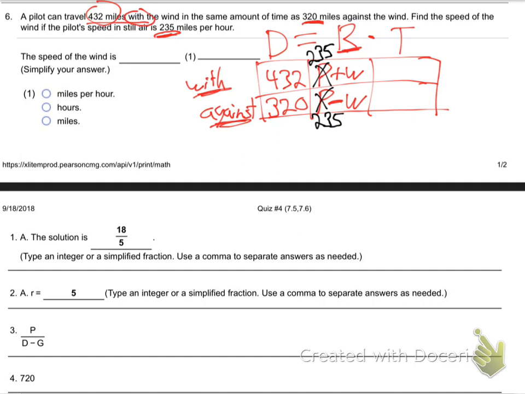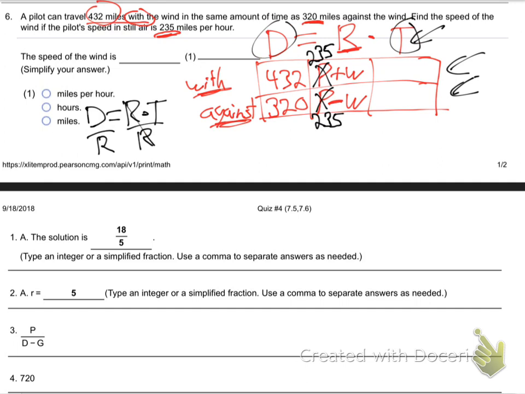What do I do for those T boxes? Remember from the homework, we have to take the little formula, D equals R times T. Take it on the side here. We want these two T boxes. Solve this little equation for T, because that's the relationship up here. T is D over R, so the T box is the D over the R. So this will be 432, the D box, over the R box, over 235 plus W.